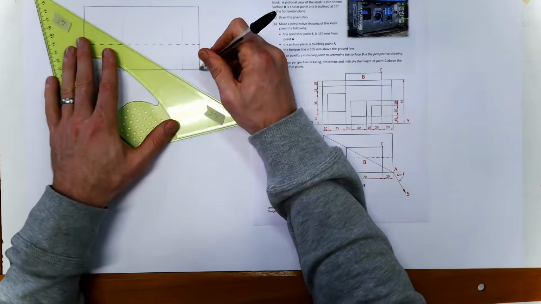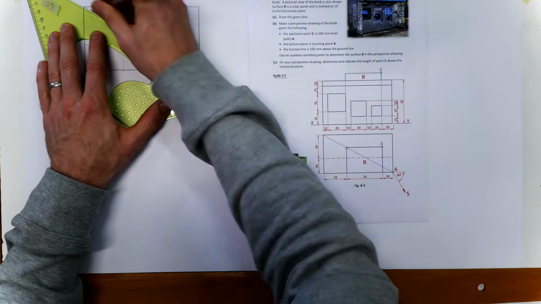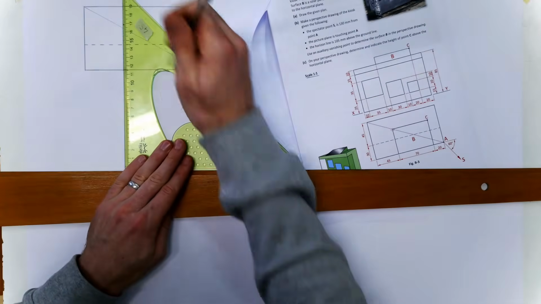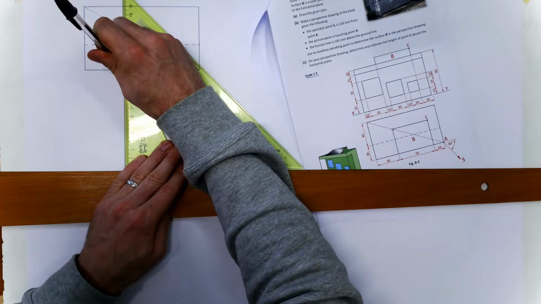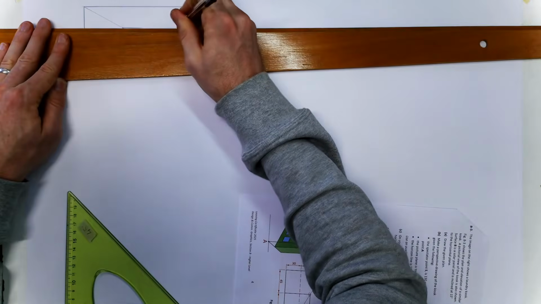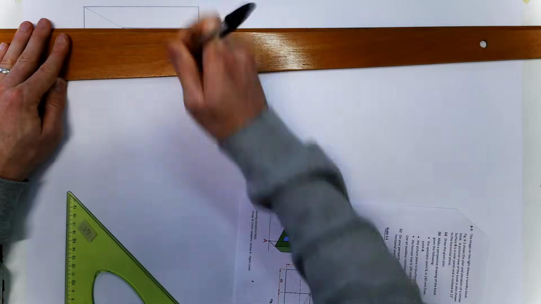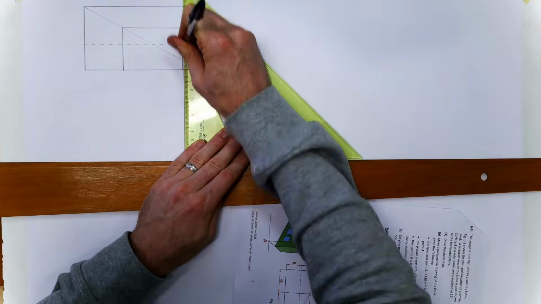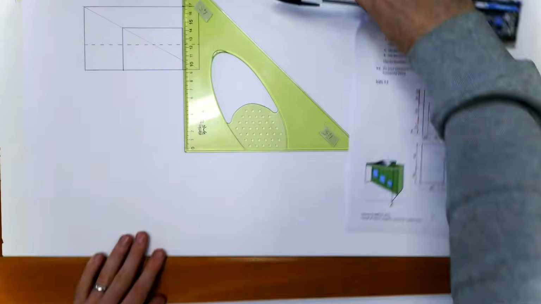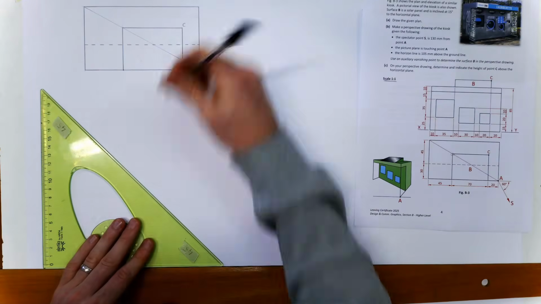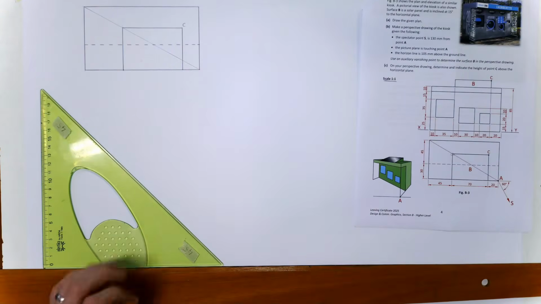So diagonal to diagonal, and that's giving me that position. And that's my solar panel. So our point C there. And that's our surface B. I don't need to label that.